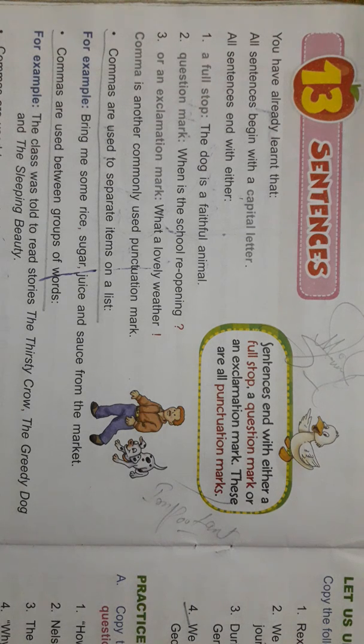So you have to open the book at page 42. This lesson is about sentences. As I have already told you in the previous lectures, whenever we are going to start a sentence, if we are writing down a sentence, we will always start it with a capital letter.